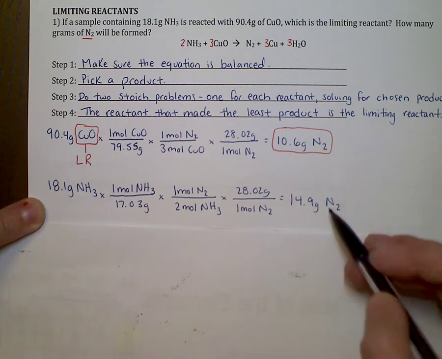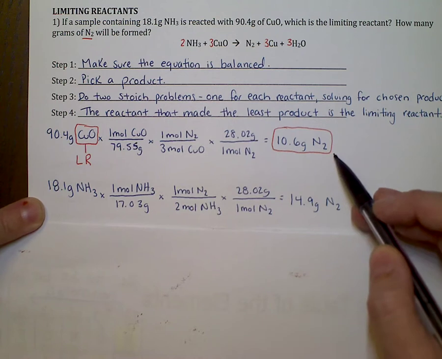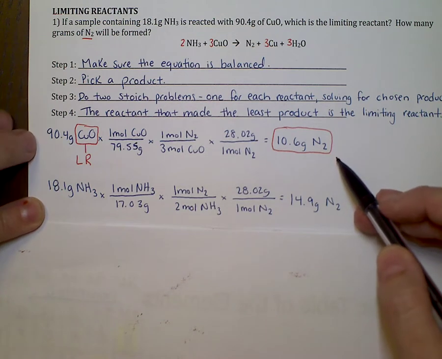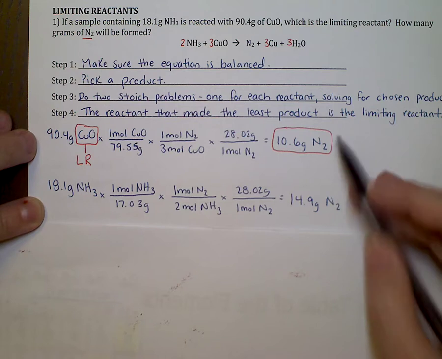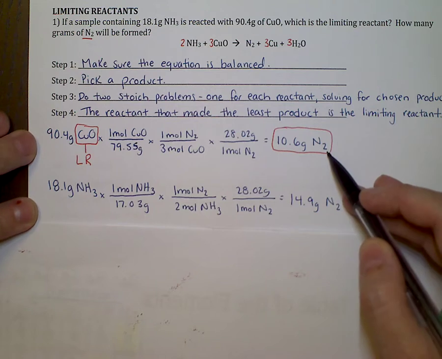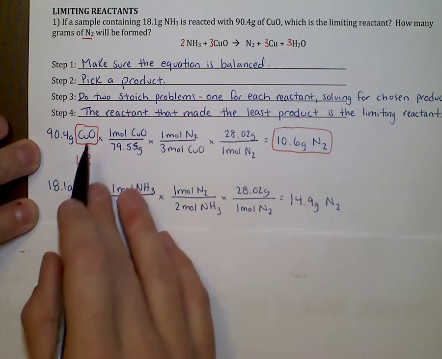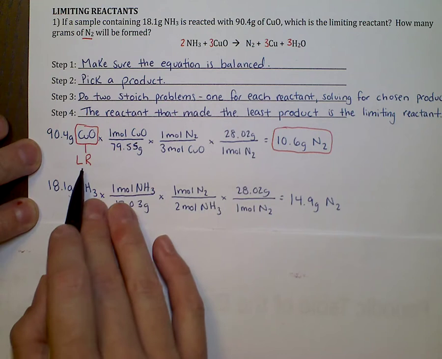So comparing our two answers, the smaller amount is what can be made. Just like if you have, I don't know, 10 hot dog buns and only 4 hot dogs, you can only make 4 complete hot dogs. You couldn't make 10. So the smaller number is how much is actually produced, and whatever made that is the limiting reactant, okay?